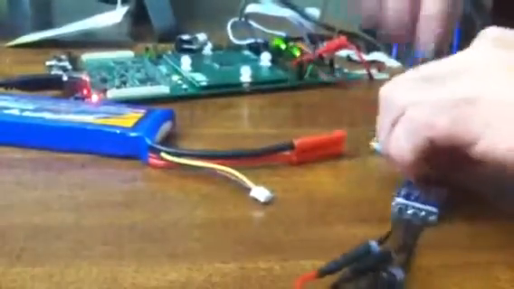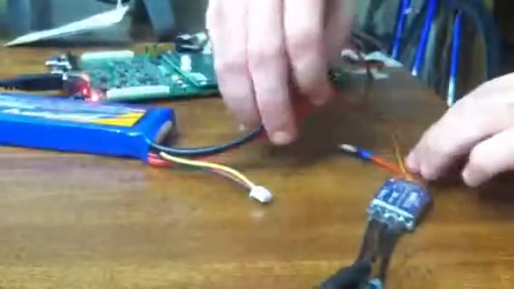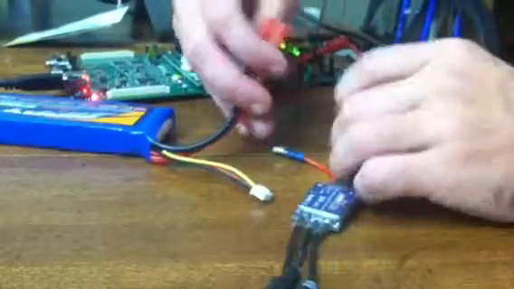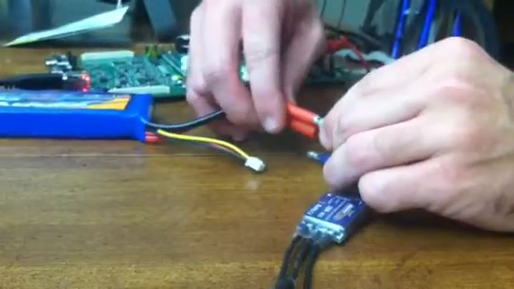So now if we go ahead and connect the power, we should hear some beeping. And when we hear the beeping, that means that the ESC has acknowledged that it is connected and has power.